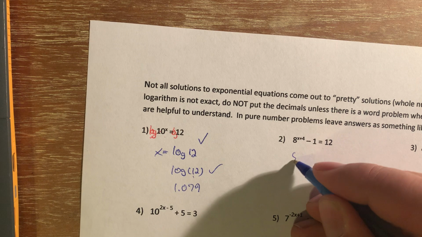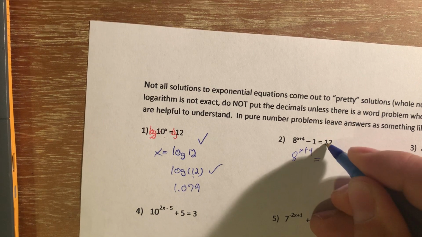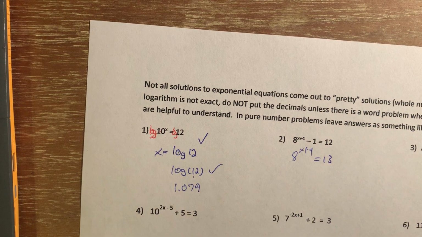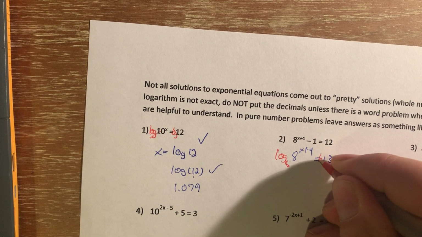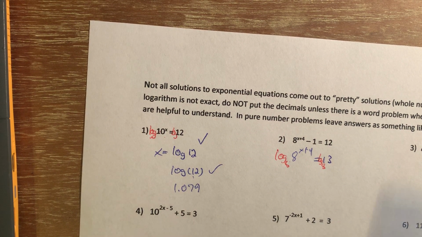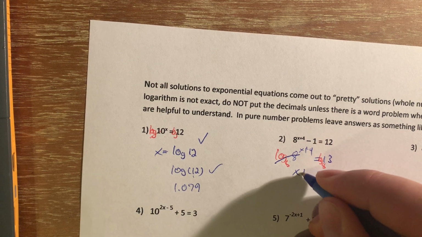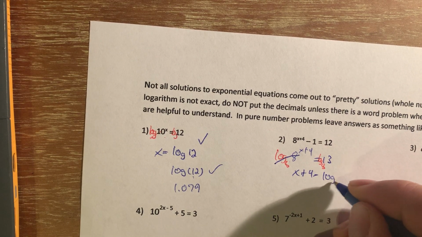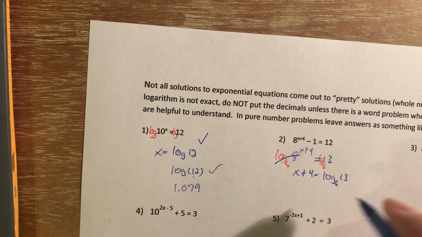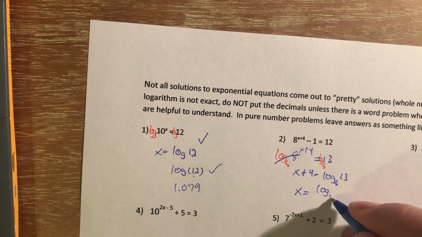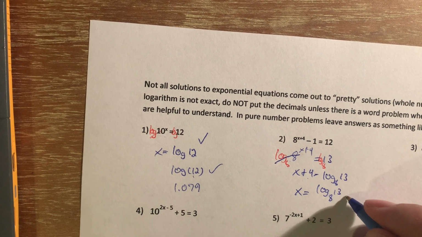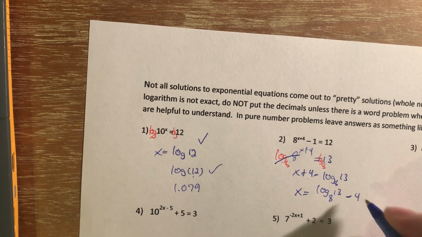Well, you get 8 to the x plus 4, you add 1 to both sides, it's 13, and now we can do log base 8. Now, just like with square roots, sometimes you're going to be asked to do operations with them. Here we need to subtract 4. x equals log base 8 of 13 minus 4.